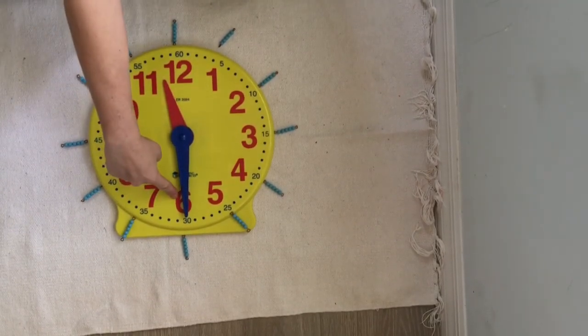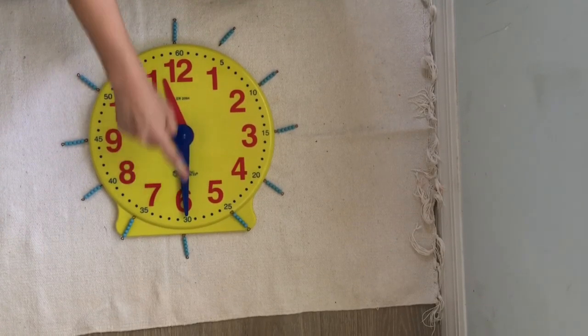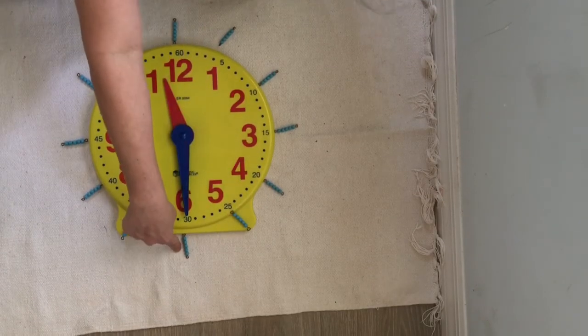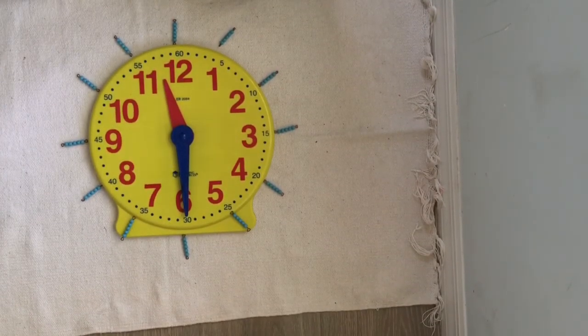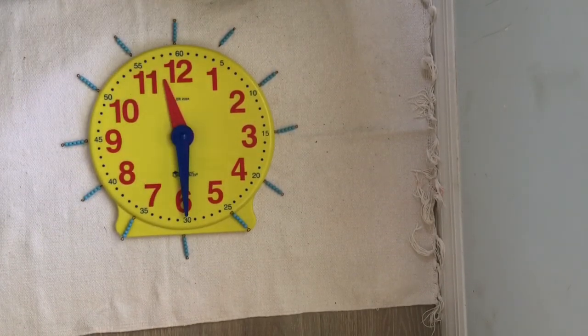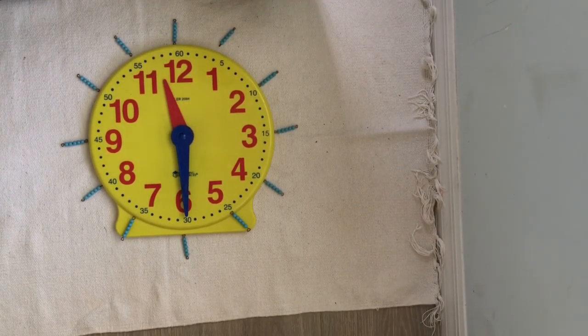It's pointing to the 6, and we know that 6 groups of 5, 5, 10, 15, 20, 25, 30 makes 30. We can even see the little 30 right there confirming it. So that means that 30 minutes have passed since it was exactly 11 o'clock. So we could say it's 11:30 or 30 minutes past 11.